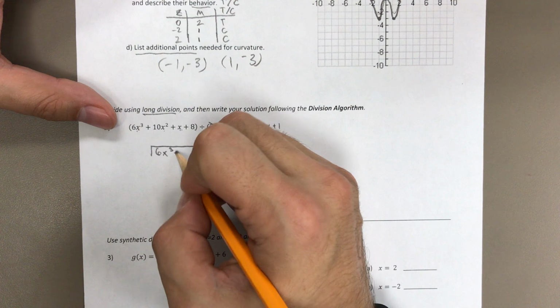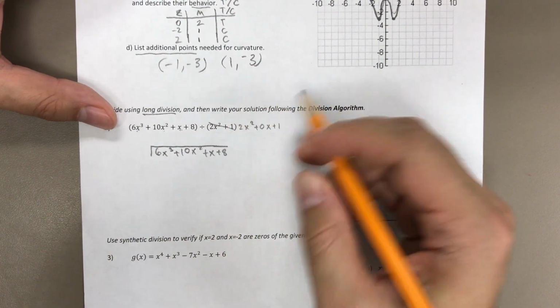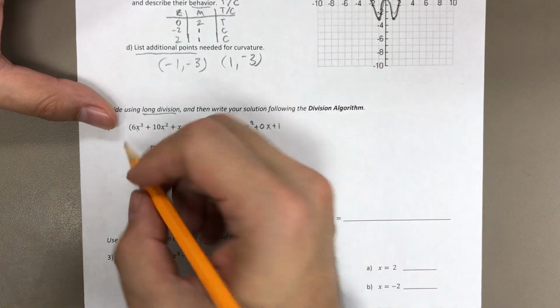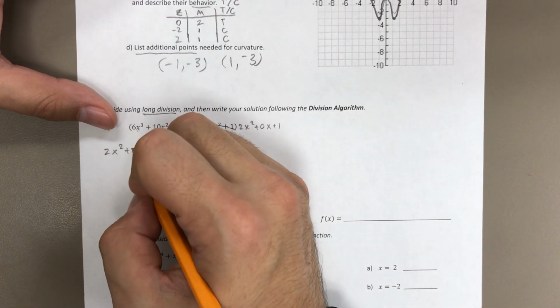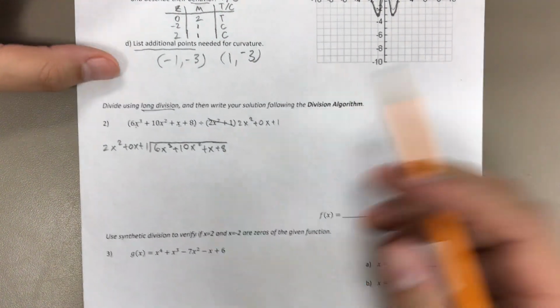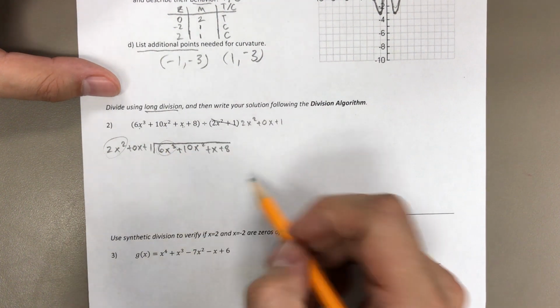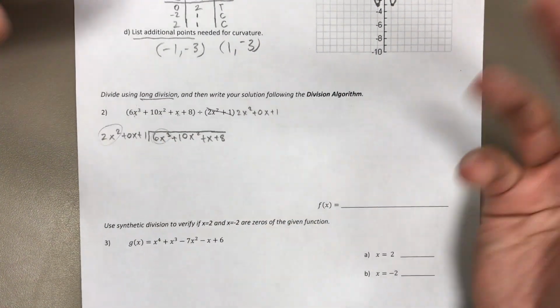Okay, so anyways, with our division, we just put this part underneath the division bar, so 6x to the third plus 10x squared plus x plus 8. And then on the outside, what we're dividing by, so that's going to be 2x squared plus 0x plus 1. Okay, so when we do the division algorithm, what we're trying to do is turn this lead coefficient into this lead coefficient, and all of the remainders as well, with the same intended purpose.